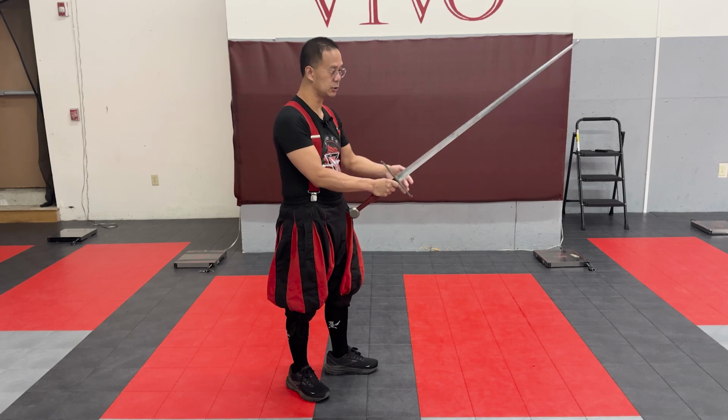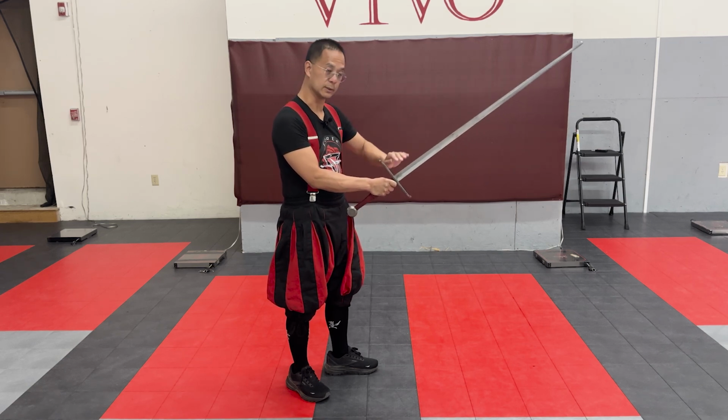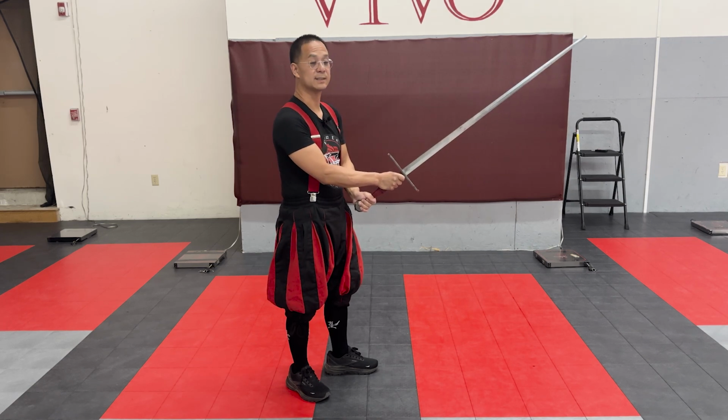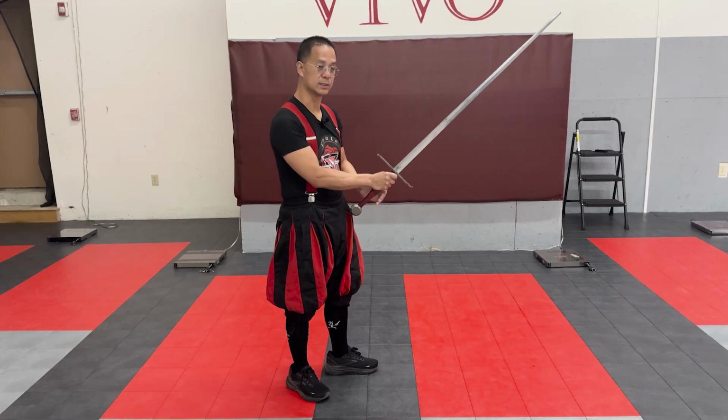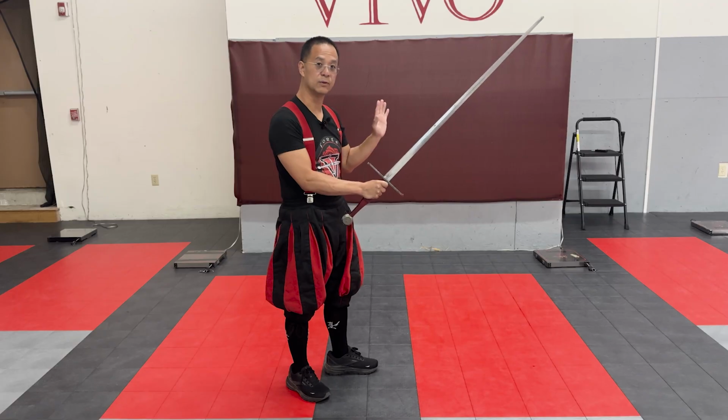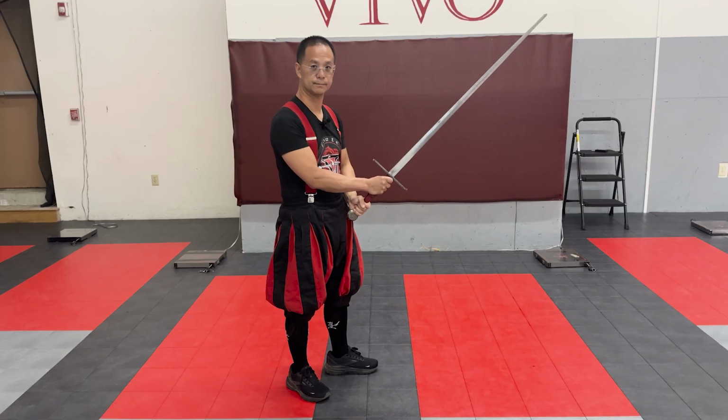We've got the long edge of the sword and the short edge of the sword. Let's talk today about how the short edge has big impact on the cutting patterns and therefore all of the master cuts of the German longsword.